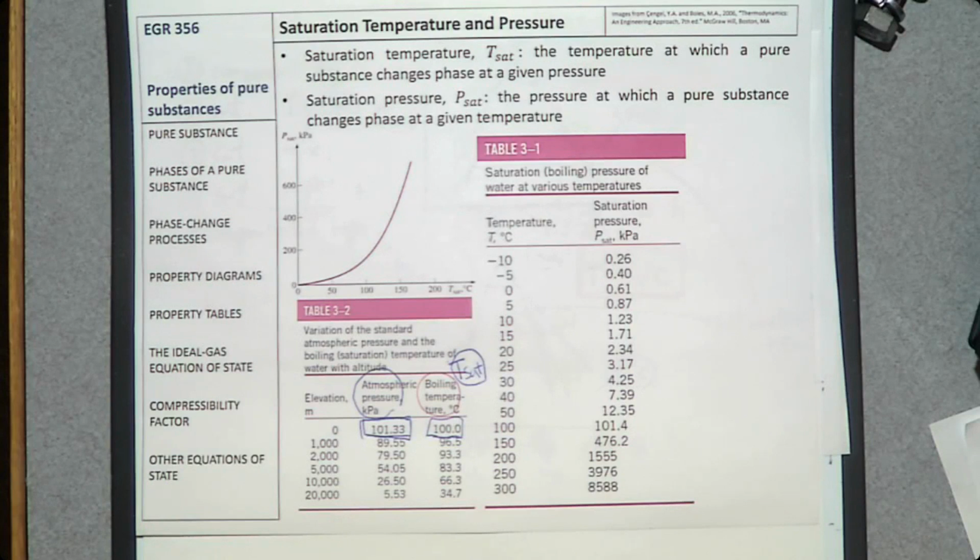If you increase the atmospheric pressure, the saturation temperature goes up. So if you buy a pressure cooker at a Target or something, when you cook, the boiling temperature inside the pressure cooker is going to be greater than 100 degrees Celsius because the pressure inside is higher than atmospheric pressure. On the other hand, this table shows saturation pressure, Psat.